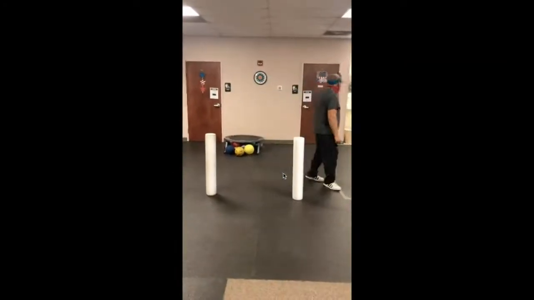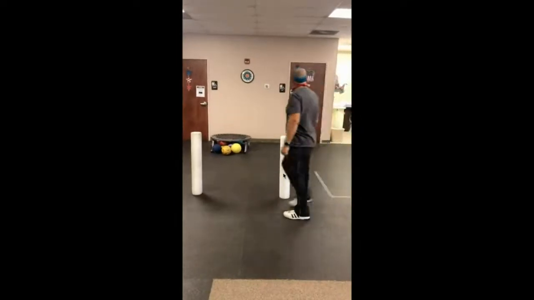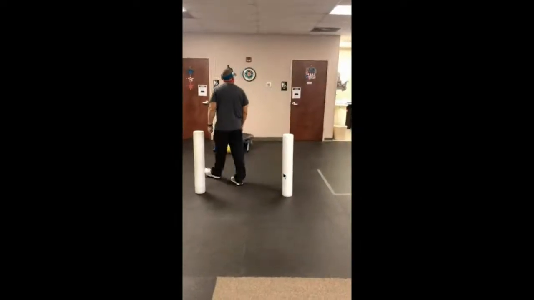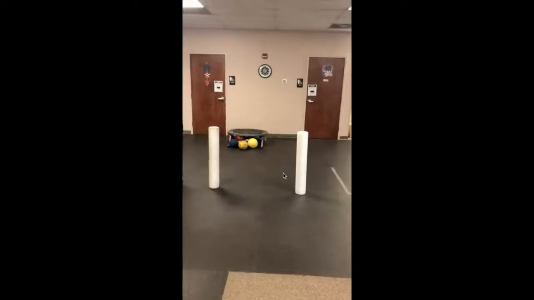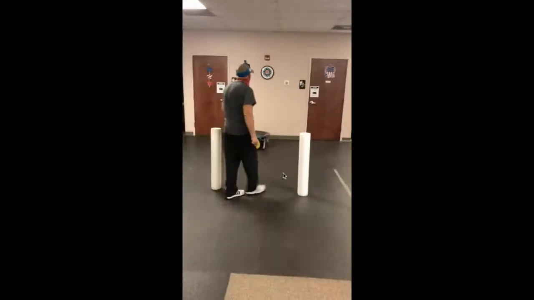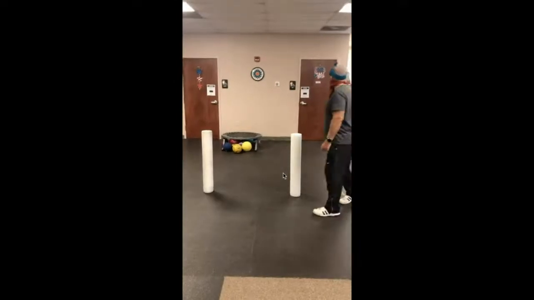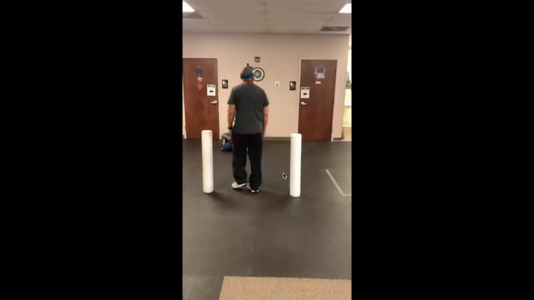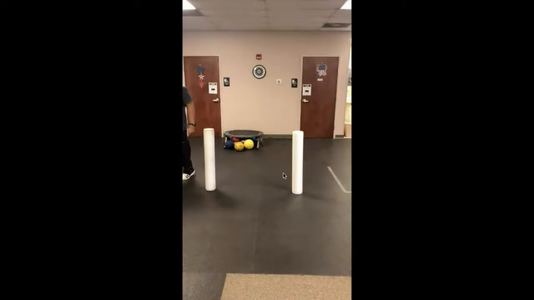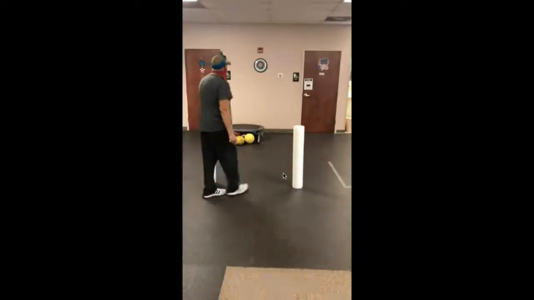When he has to come back around and go to the right, he really lags behind. He's almost back to the foam roller as the target by the time he gets the laser to the target there. So you can see how delayed that is when he has to turn toward his right versus turning toward his left.